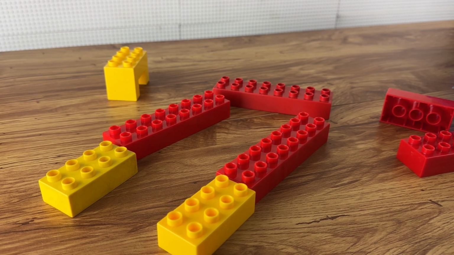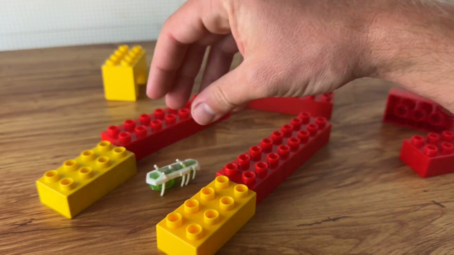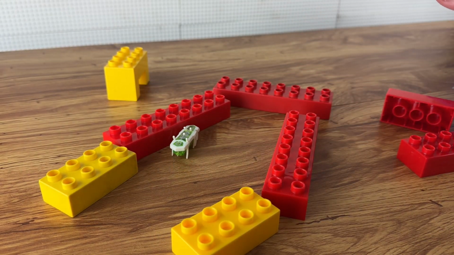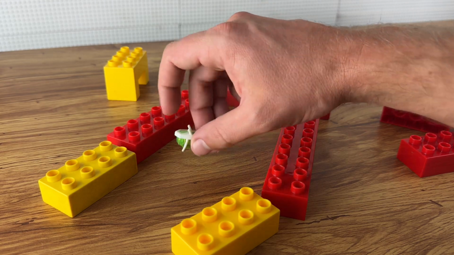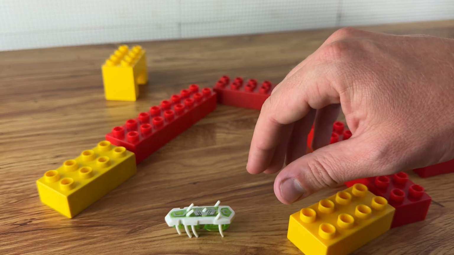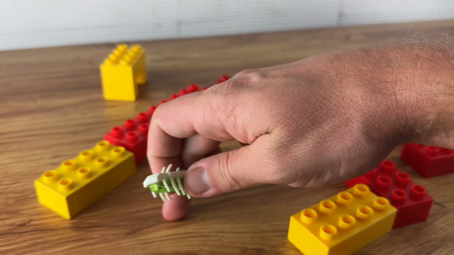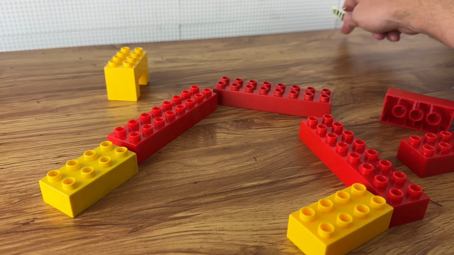Okay, today we're going to be building our Hex Bug Maze. This is our Hex Bug right here, and it's super cool because it will move, but we don't know which direction it will move in. Whenever you set it down, it will start going random directions. So we need to make a track to get our Hex Bug from one end of the student's desk over to the other end.